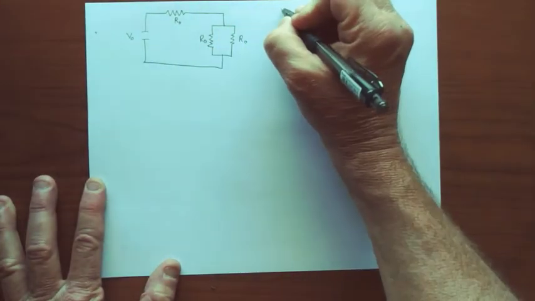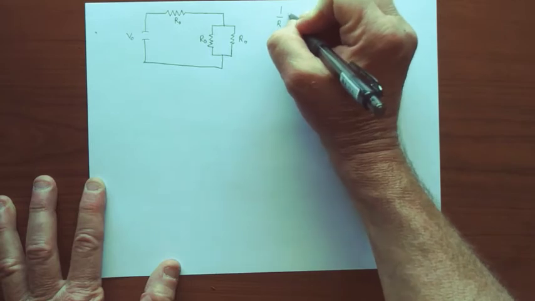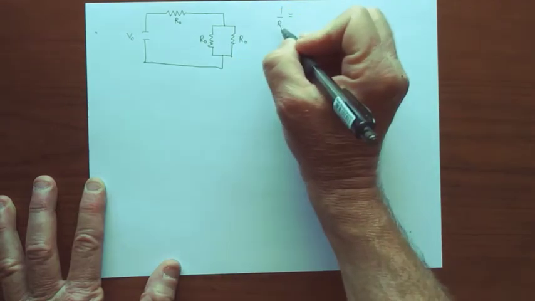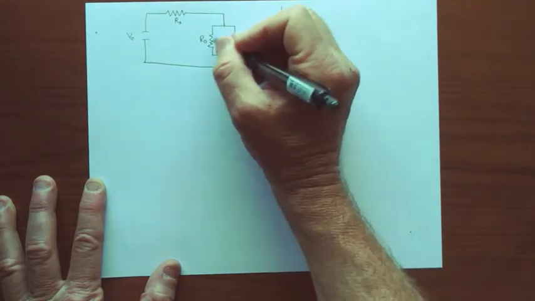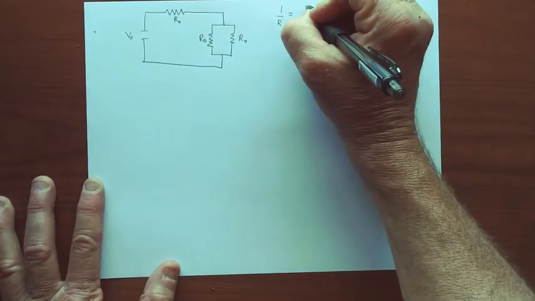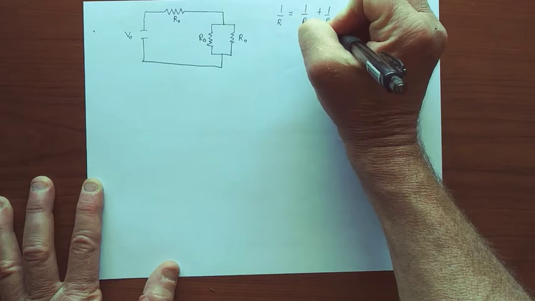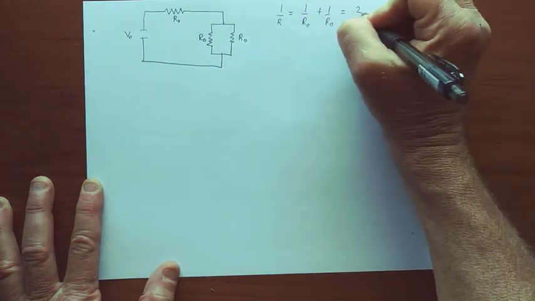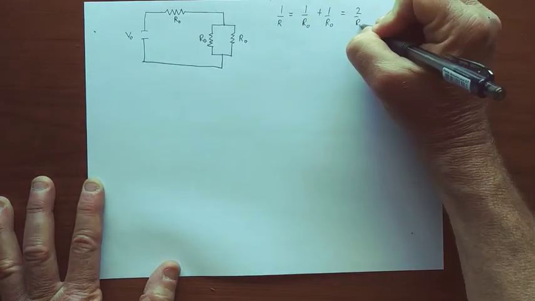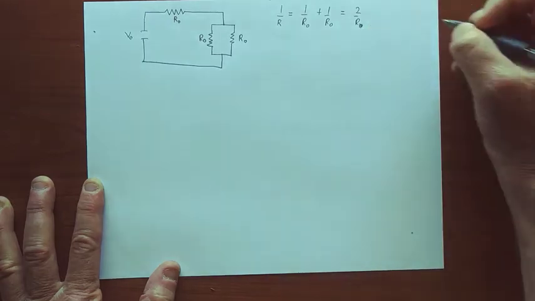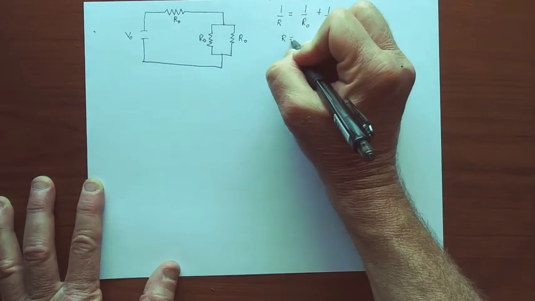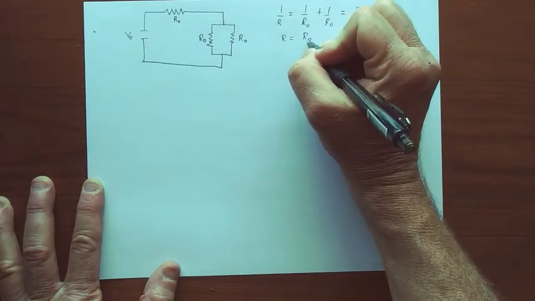Well, they're in parallel, so we can have 1 over the resistance, where R is the equivalent resistance of this part. That is going to be given by that, and that is 2 over R naught. And so this gives us that the equivalent resistance R is R naught over 2.